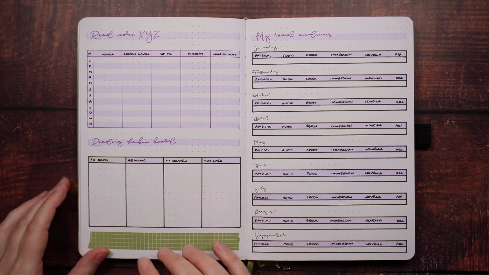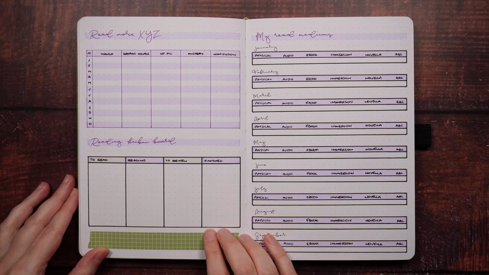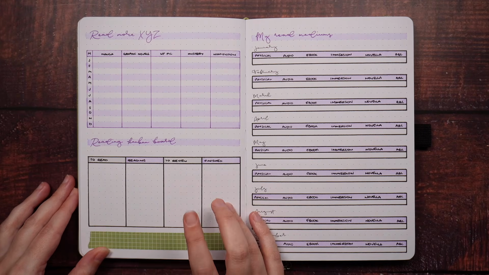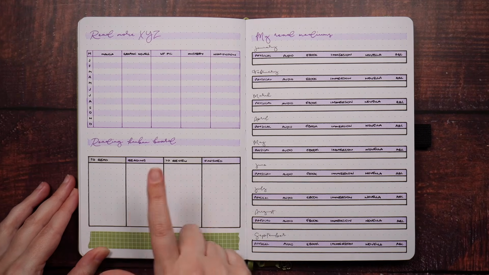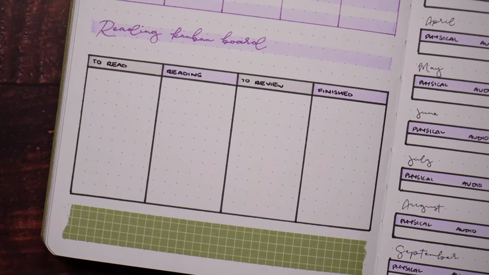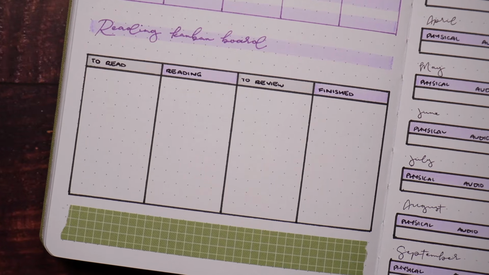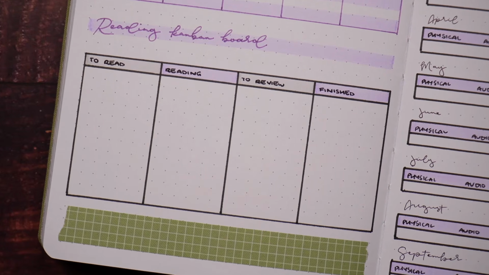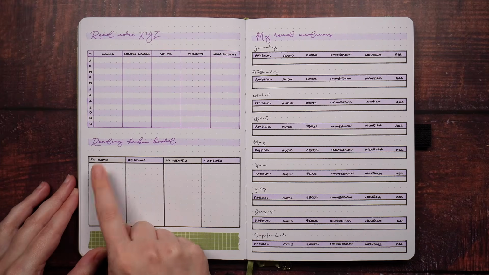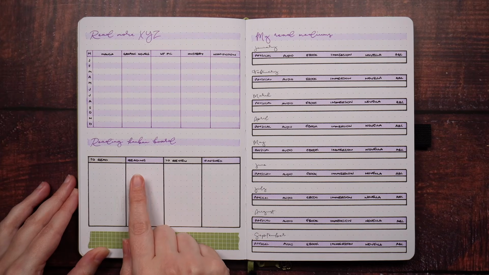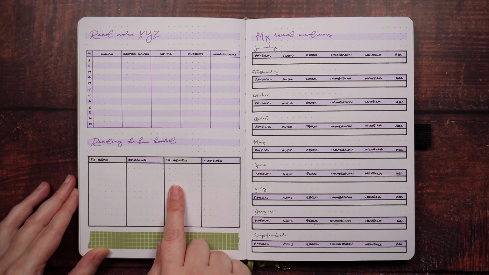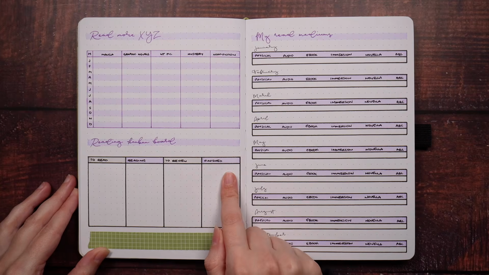Another type of reading tracker is something like a reading Kanban board. So this one has 4 columns: to read, reading, to review, and finished. For each of your reads, you just write out their title on a little post-it note, sticking it in the to read column, and then as you start reading it, you move it over. Once your reading is done, you move it to review, and then when you're completely finished with it, you put it in the finished space.